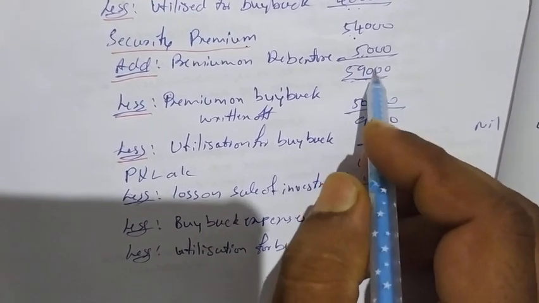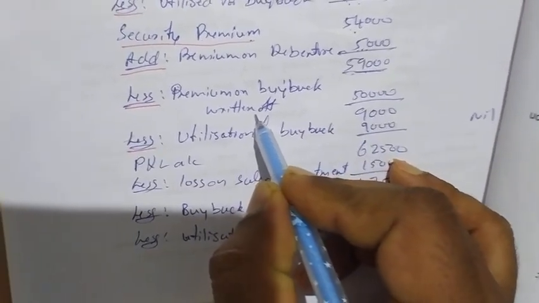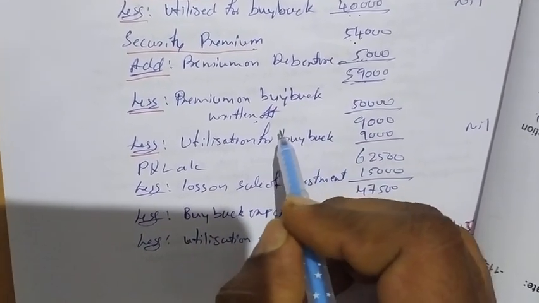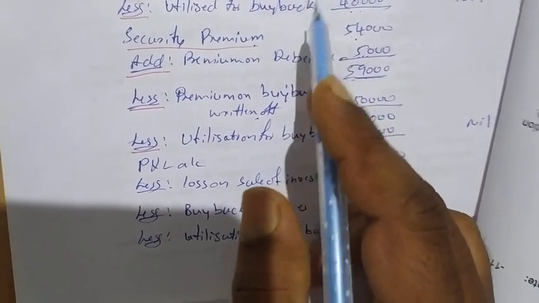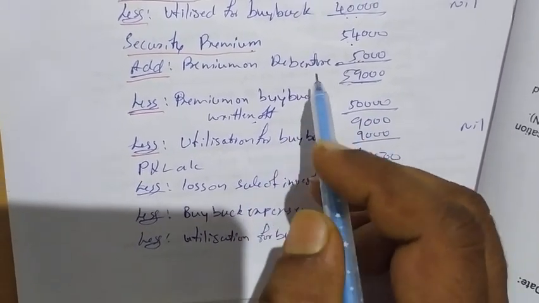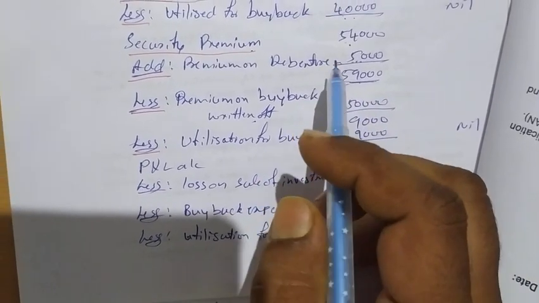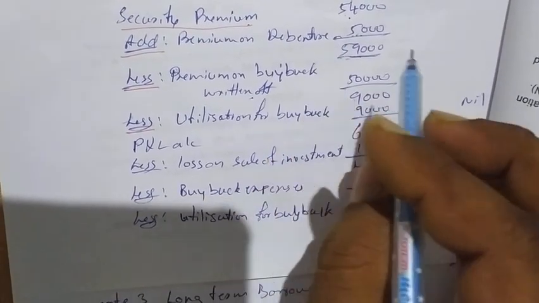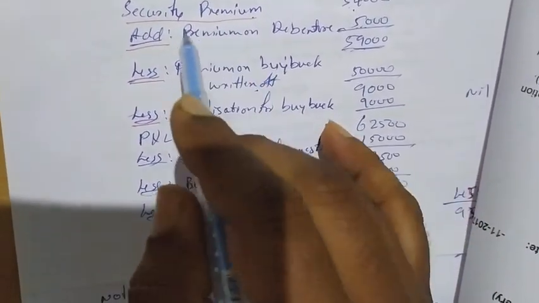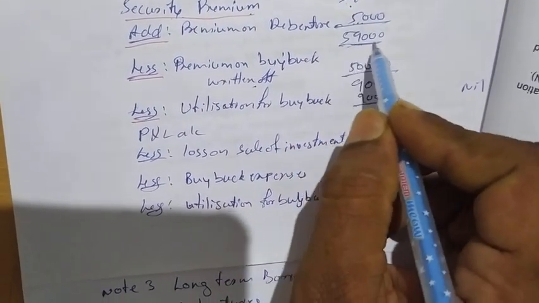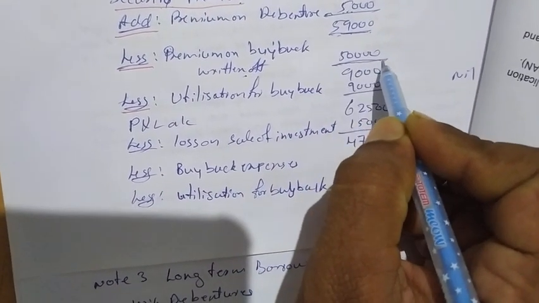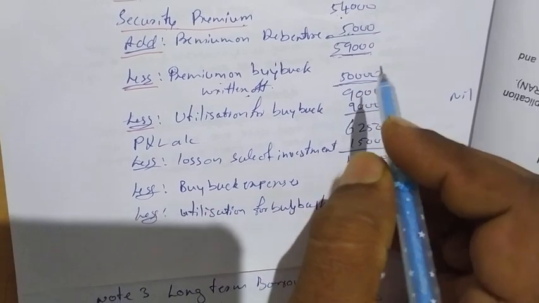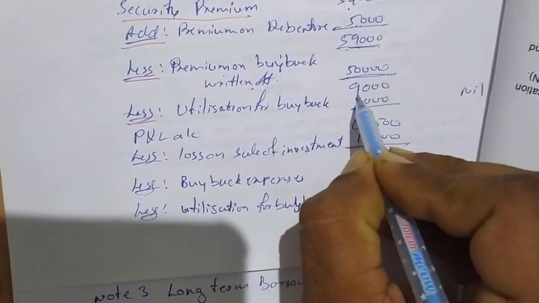we'll take the amount. Before that, for the buyback of 10,000 shares, those shares were issued at 5 rupees premium. So 10 rupees worth shares were bought back for 15 rupees. So 1 lakh worth shares were bought back by paying 1,50,000. That 50,000 premium should be written off with the help of security premium here. So out of 59,000 we have utilized 50,000 rupees to write off the premium on buyback. So now the security premium balance figure is 9,000.